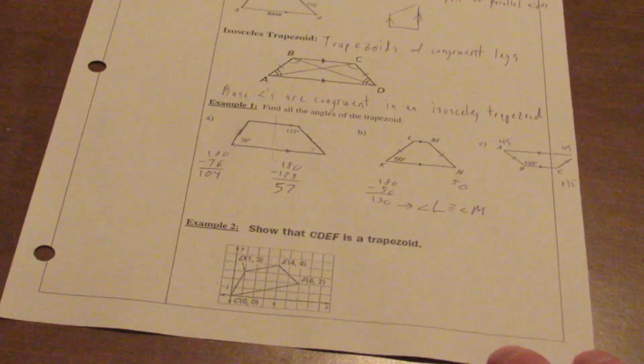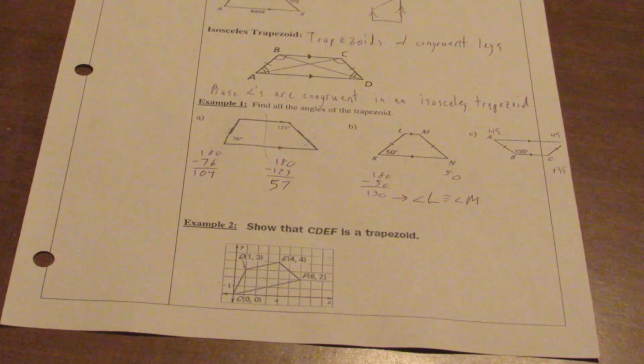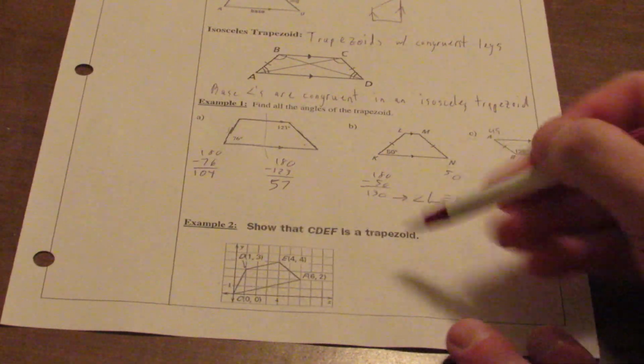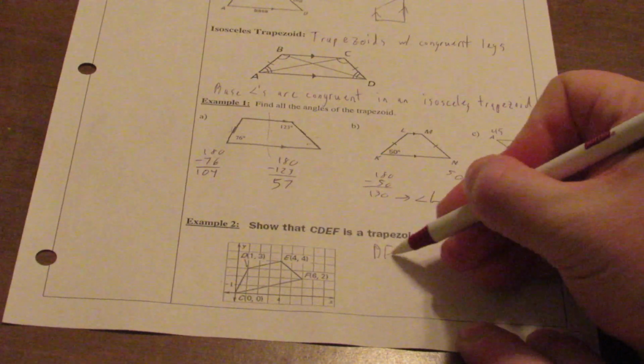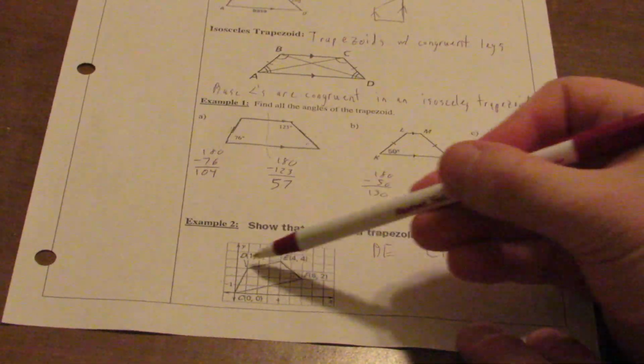Example 2. All right, they want me to show that CDEF is a trapezoid. So first thing I want to show is that one pair of sides is parallel. Easiest way to show parallel is looking at our slope. So if I look at DE and CF, those are the two I would expect to be parallel.